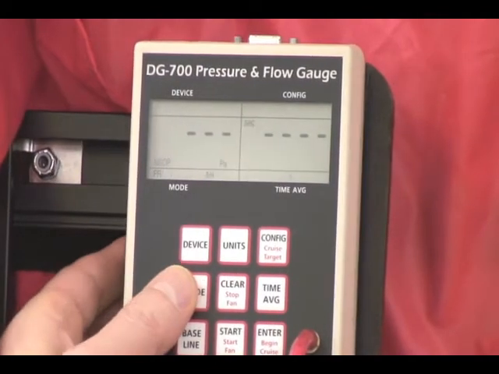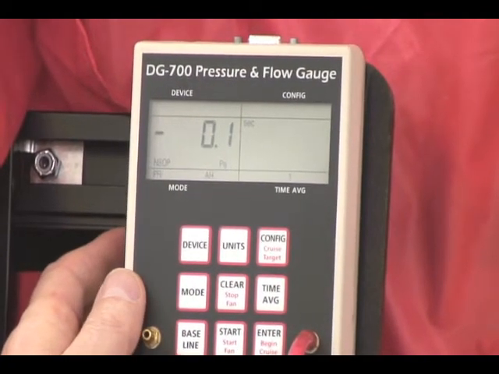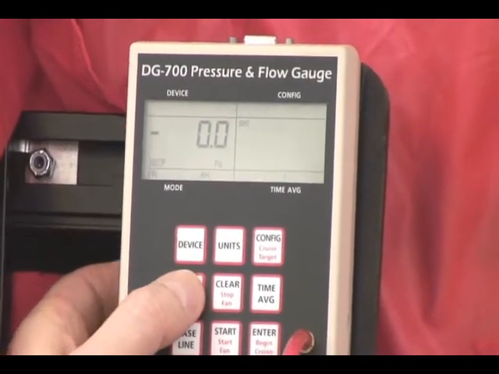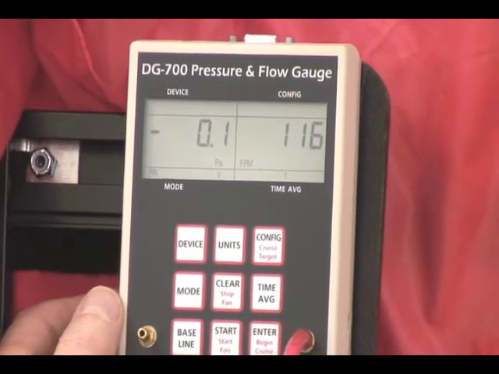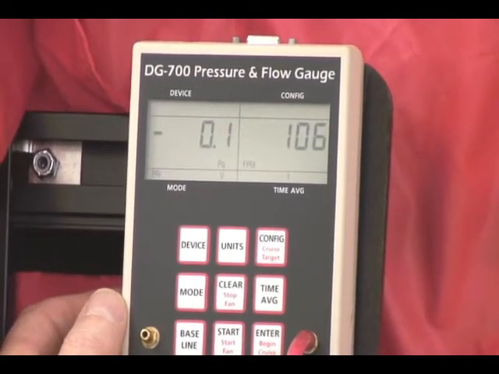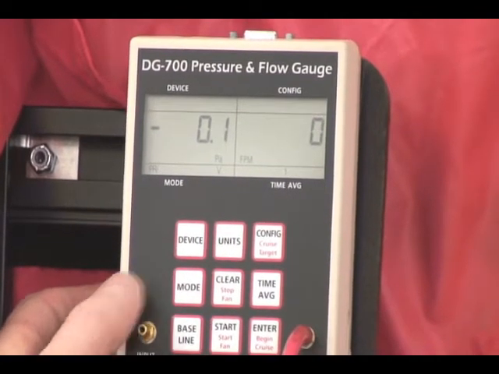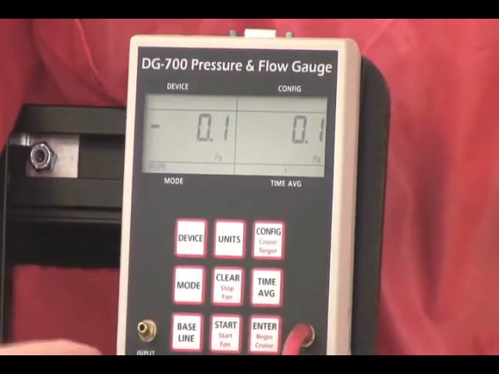The next one is pressure AH for air handler flow. That is not going to be gone into in this section either. And then pressure velocity, which would be using the gauge with a pitot tube, which doesn't really relate to blower doors either, so we're going to bypass that. That takes us back to pressure, pressure.